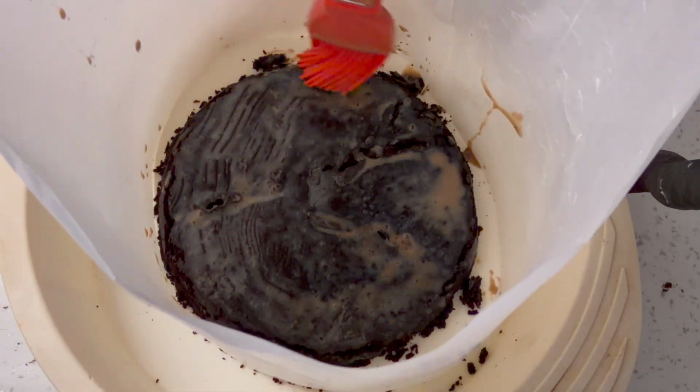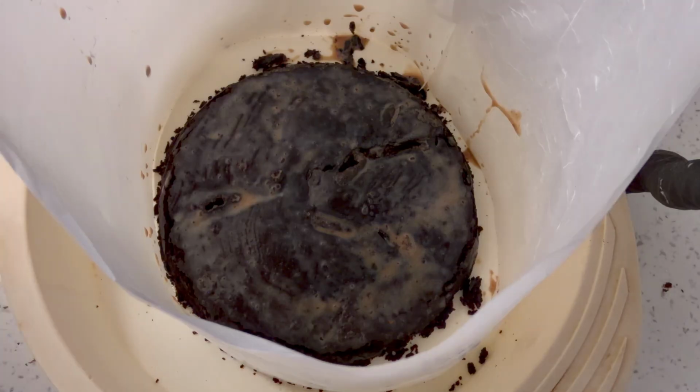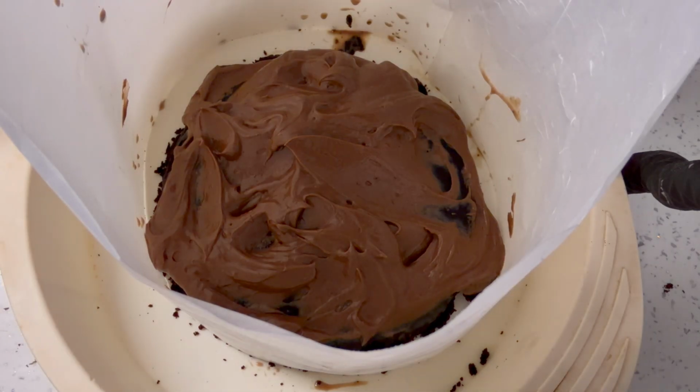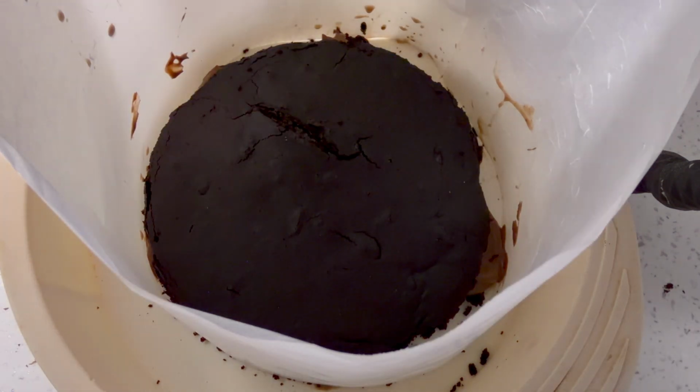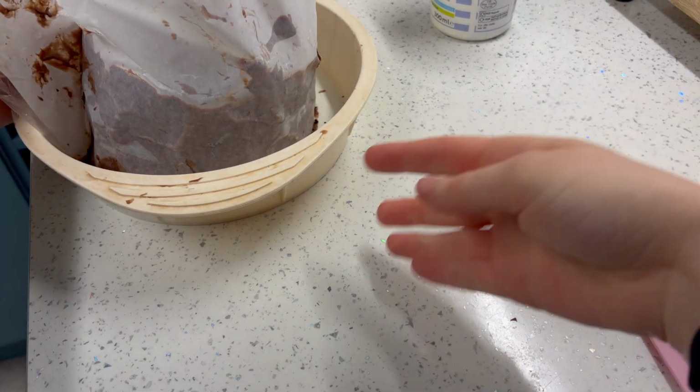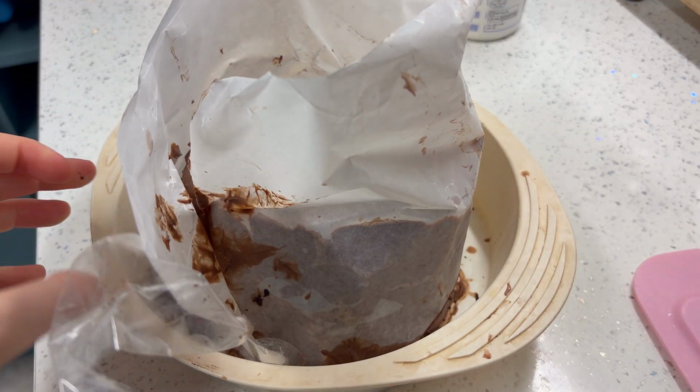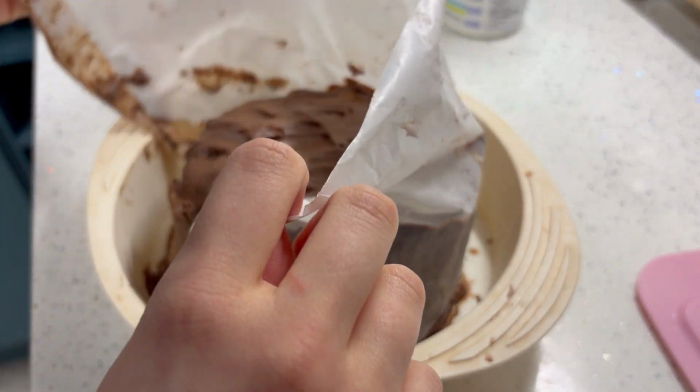This will now rest in the fridge for some more time, just to maintain the structure, so it does not fall apart, right in front of my eyes. I may cry if that happens. Anyway, so that's the plan. So the next day, and I'm now adding mousse to the sides. Yay.